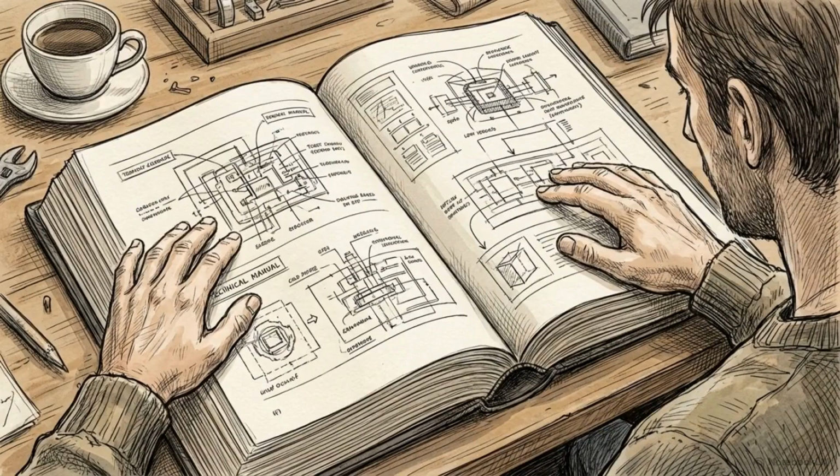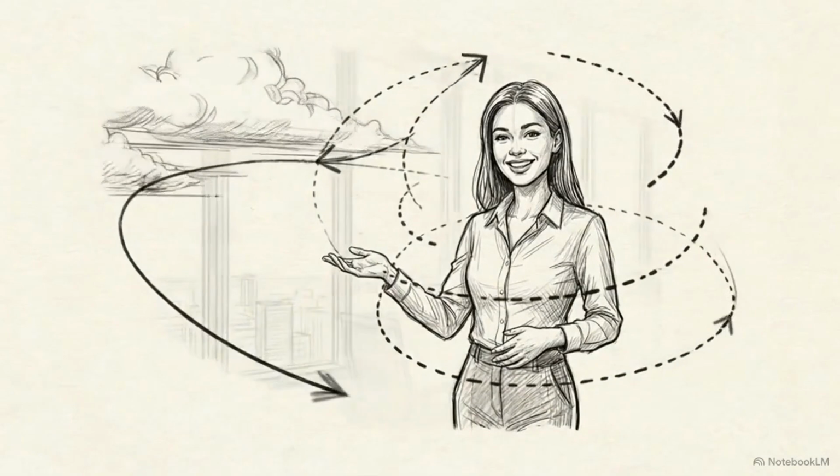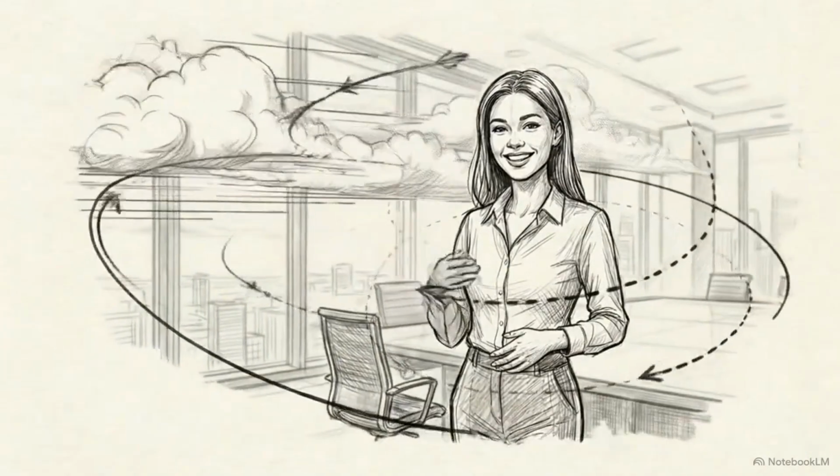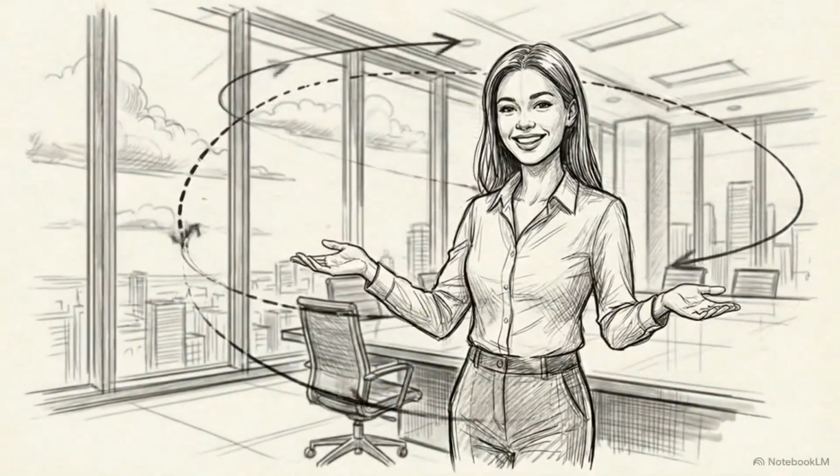Apply this workflow immediately. Choose a dense technical manual you've been putting off and build a specialized notebook to process it. Mastering this pipeline scales your individual productivity. It replaces hours of manual synthesis with a direct, end-to-end communication strategy.